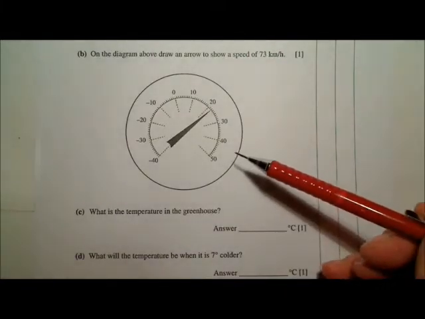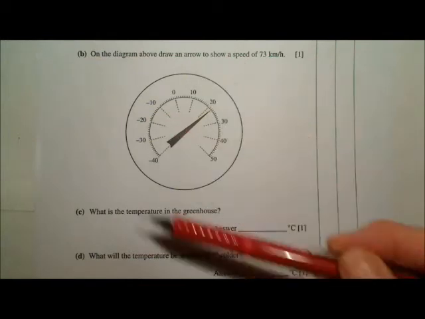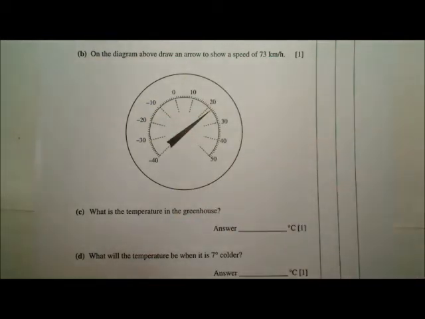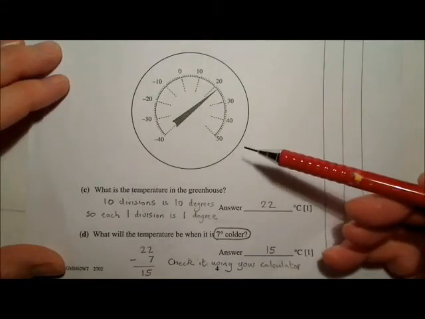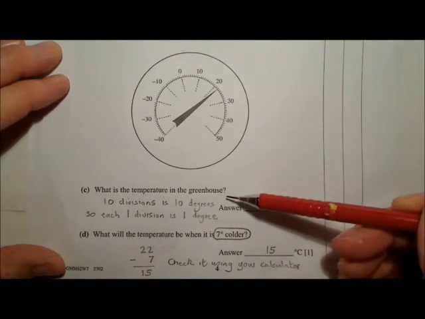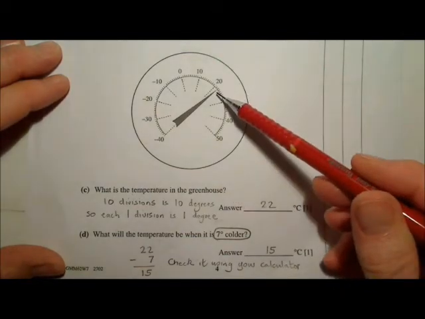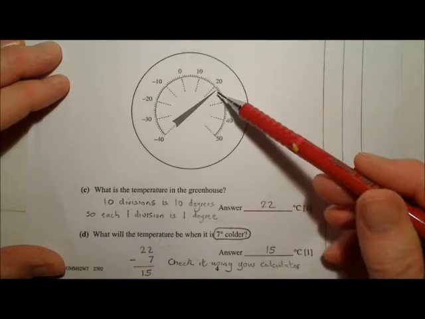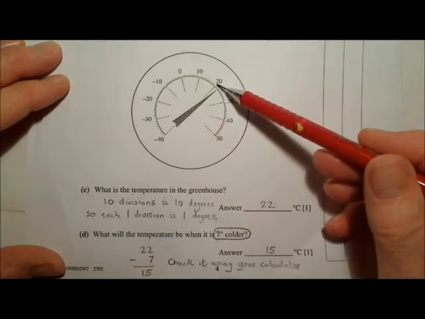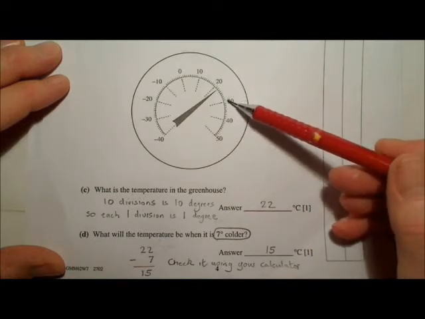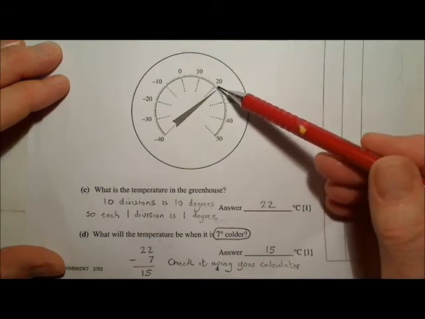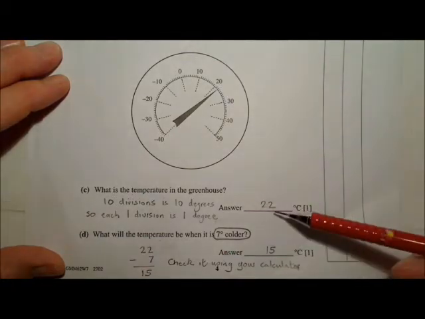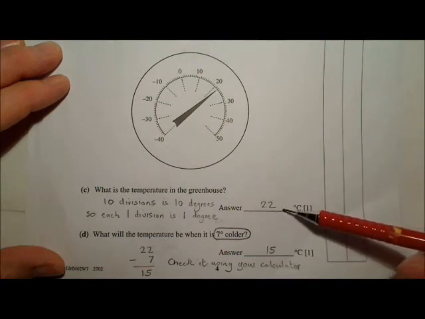Okay, so this is question 2b. So if you have a look at that and have a go at that, we'll go through the answers in a few seconds. Okay, so for this one here, we want to know the temperature in the greenhouse, and we look at the scale. This time this is 20 degrees, this is 30 degrees, and this time hopefully you can see there's 10 little divisions, so each division is going to be 1 degree, so we can see that this is 2 divisions past 20, so the answer is 22 degrees.